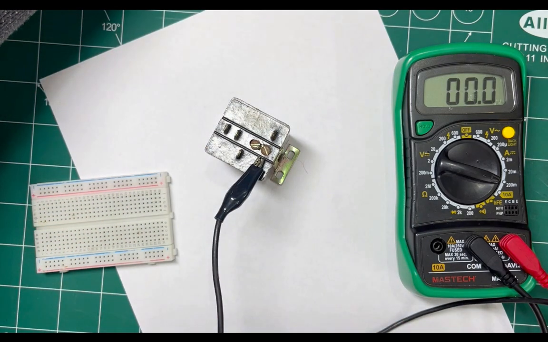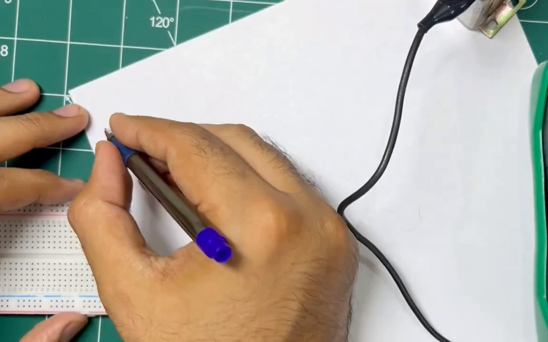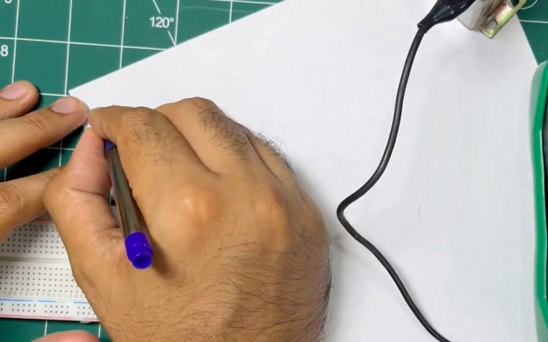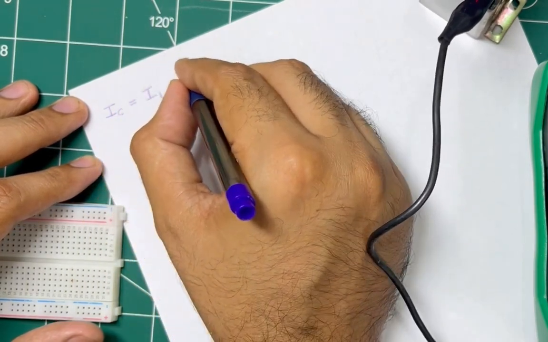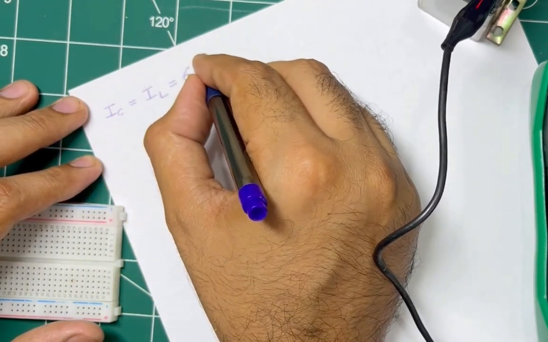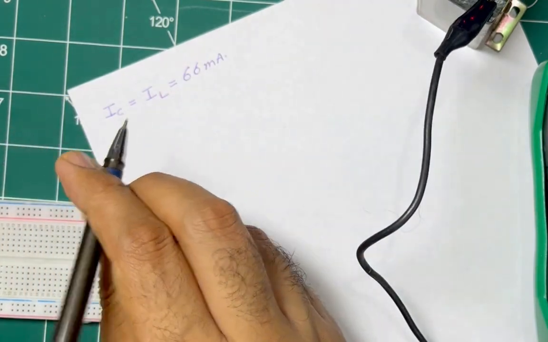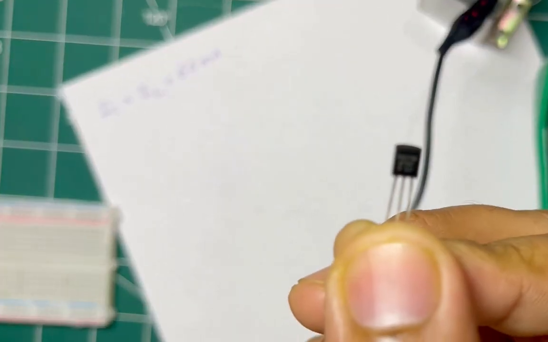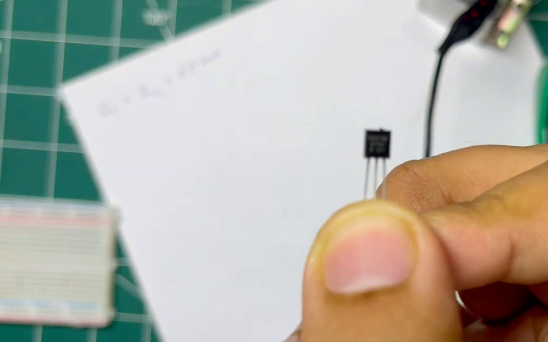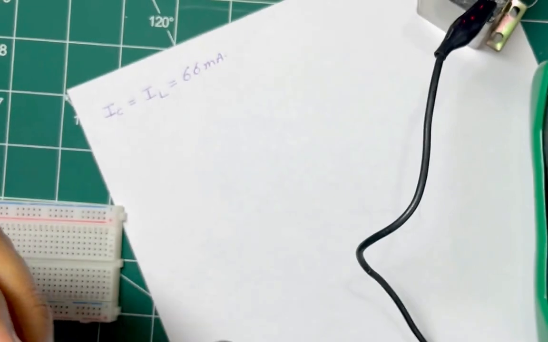So that implies that the I collector, or the I load here, is going to be 66 milliamps. Additionally, I'm going to measure the gain of the transistor. This is the BC547 transistor that I have.